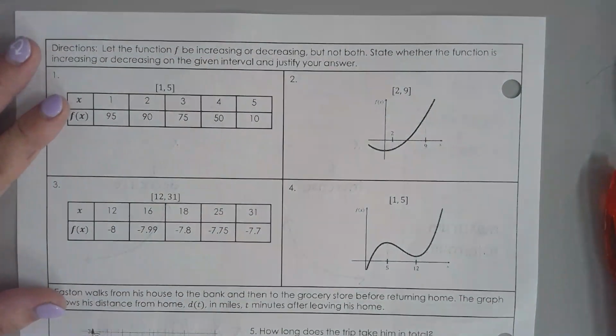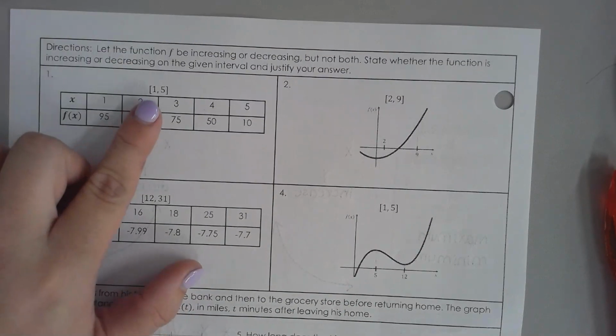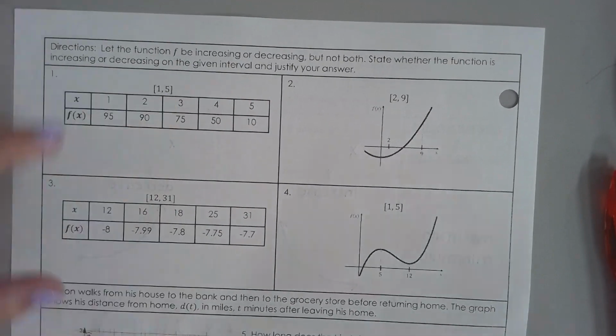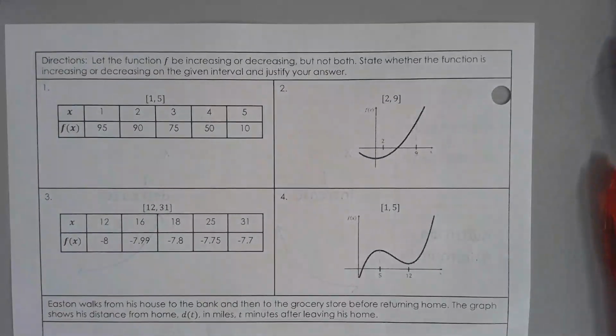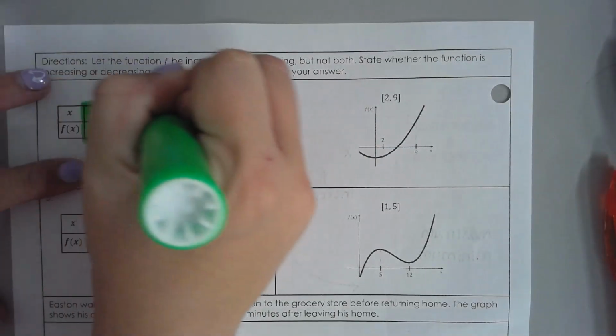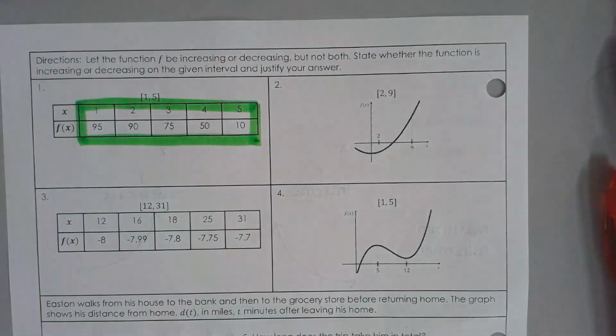Alright, so I have given you a table, and I'm saying, is this increasing or decreasing on this interval specifically? So from 1 to 5, which is, in this case, this whole table, is my function increasing or decreasing? It's decreasing. Yep, it's decreasing.